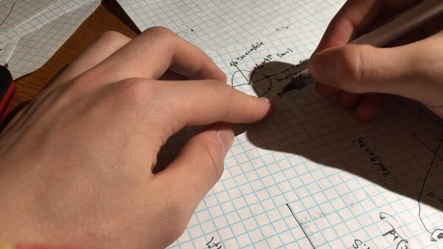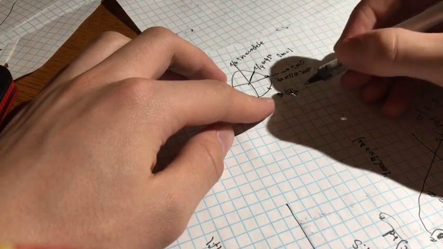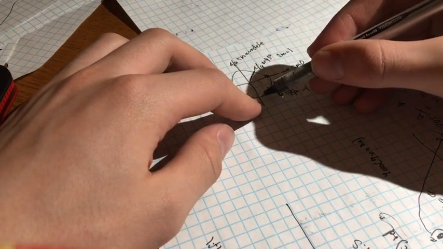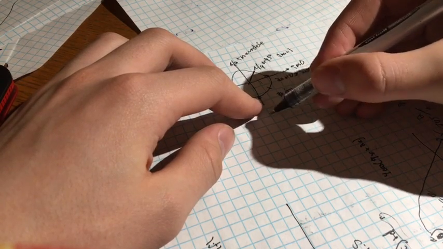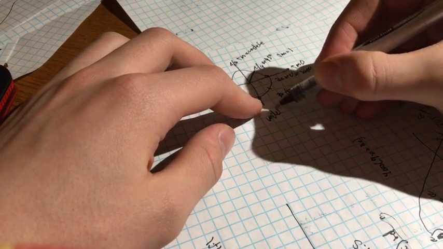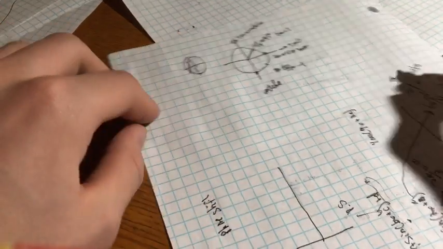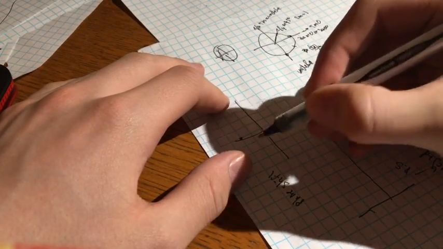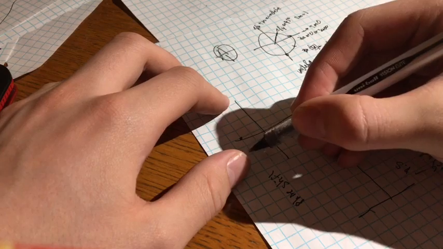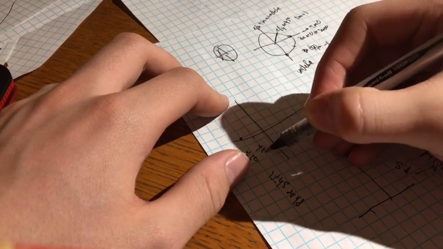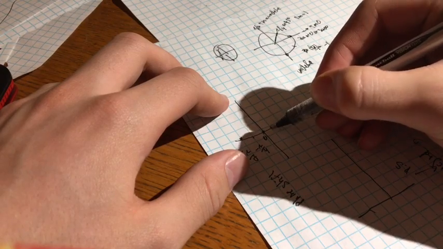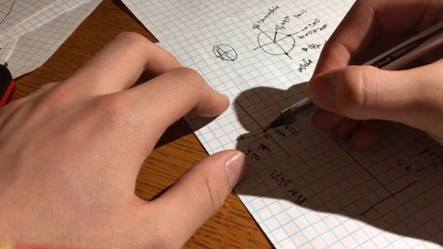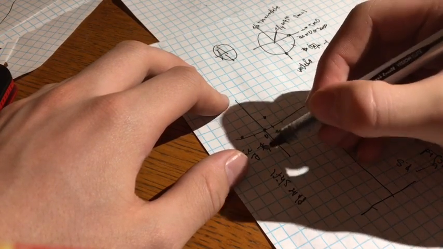At 11 pi over 4, no, what is that? Alright, whatever. At here, at negative 45 degrees, it's negative 1. And at 3 pi over 2, it is undefined. So graphed, it looks like this, with negative pi over 2, negative pi over 4, 0, pi over 4, pi over 2. Right, that's a negative 1 here, 0 here, and 1 here, and it's undefined here.